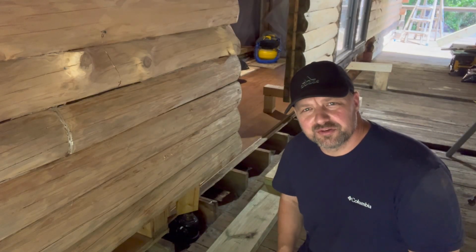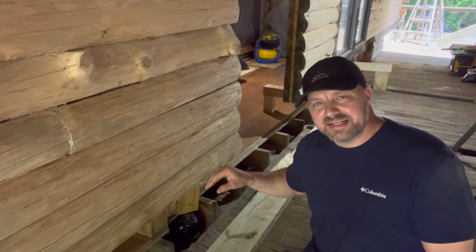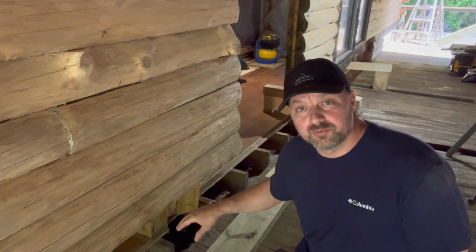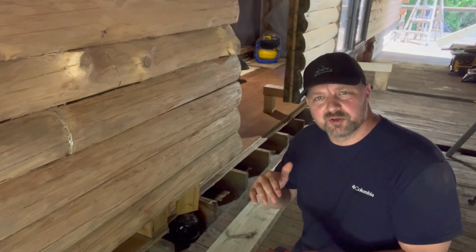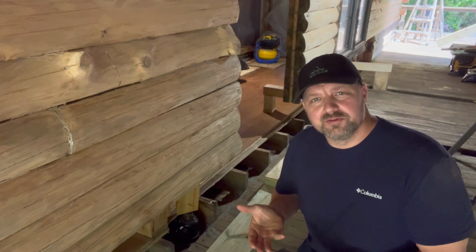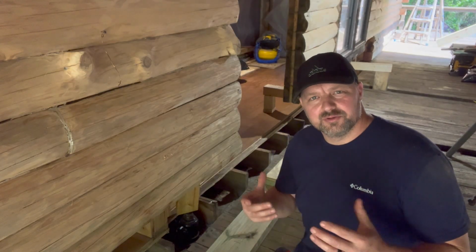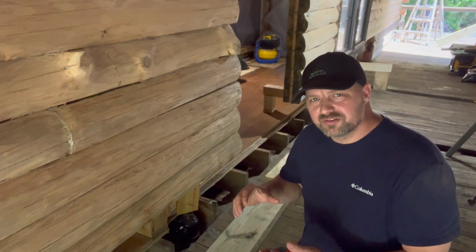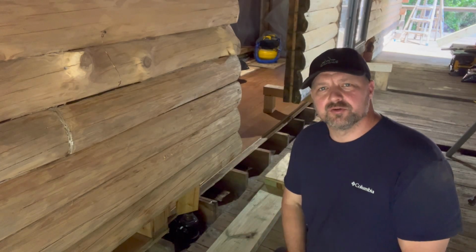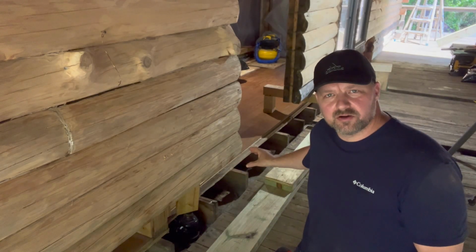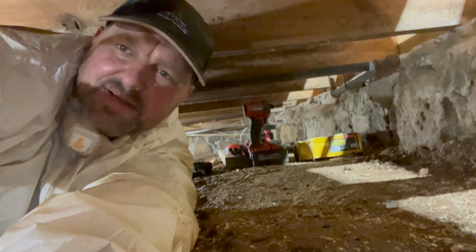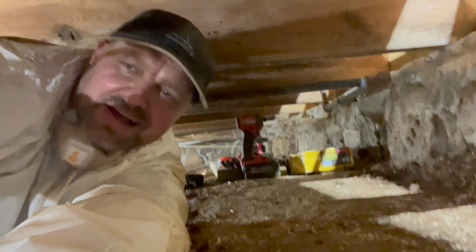Also, it's a high moisture area. In the crawl space, there's not much room. There's only about 12 inches from the ground to the bottom of the joists. I think the rule of thumb is 6 to 8 inches or less you would go with treated, but since we're close to that and it's high moisture, we are going to use treated on this area.